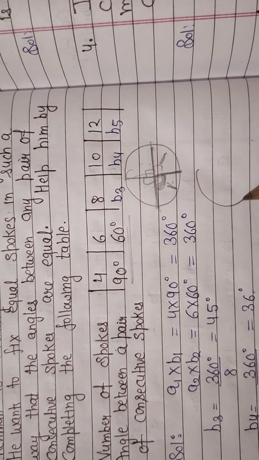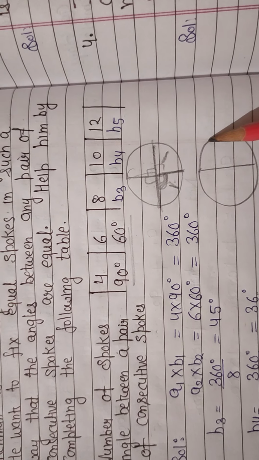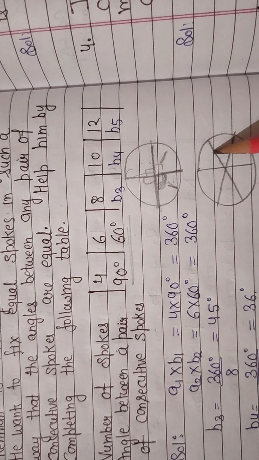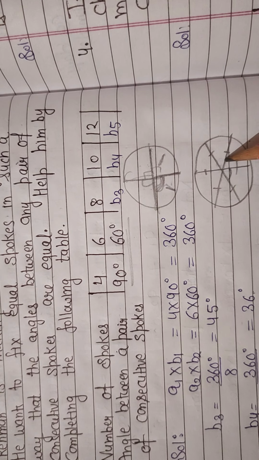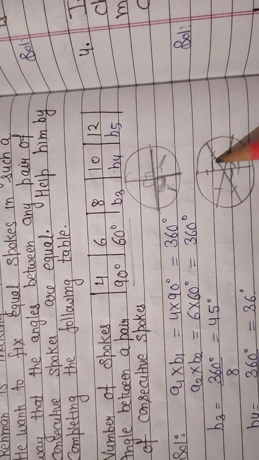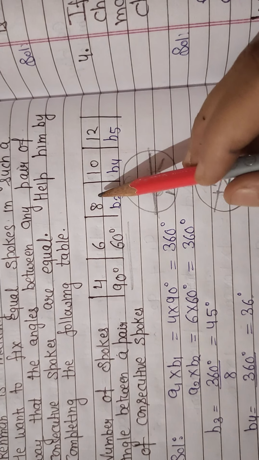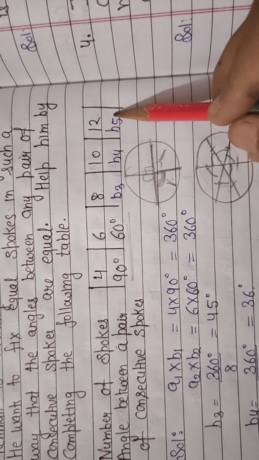Similarly, if there are 6, I have taken 1, 2, 3, 4, 5, 6. Then the angle between them is 60 degree. Here 60 degree, 60 degree and the same 60 degree in each. Here for 8, for 10, for 12, we have to find out.